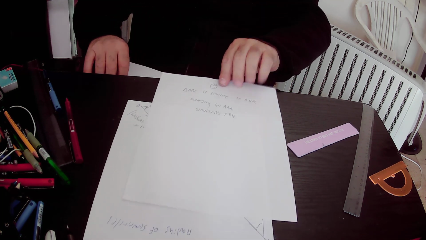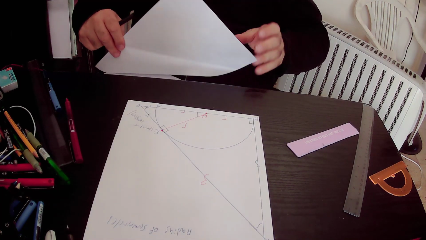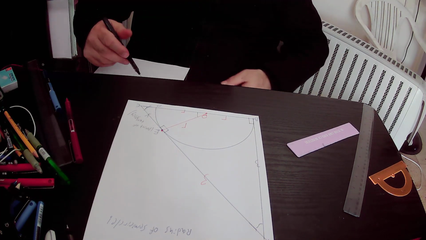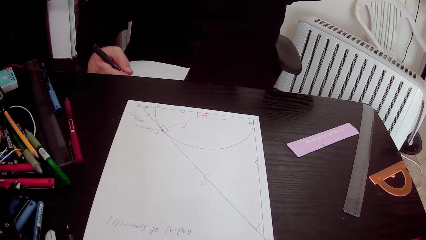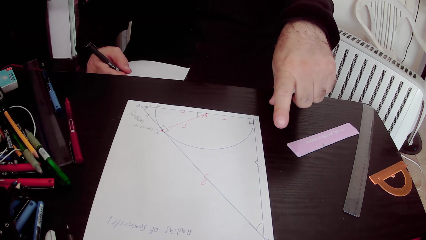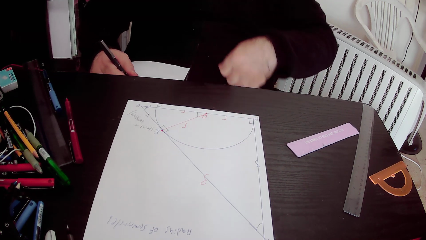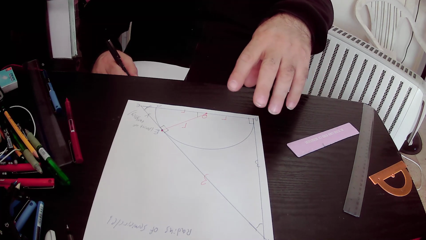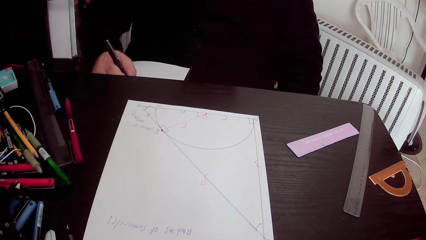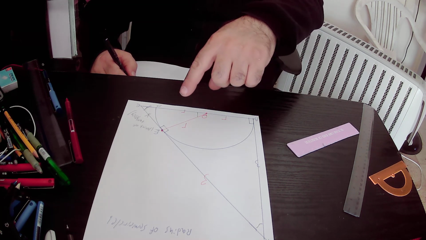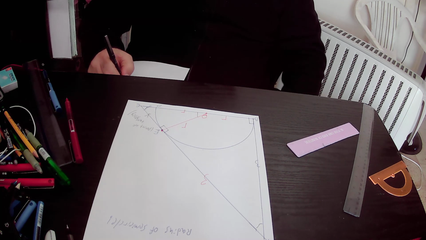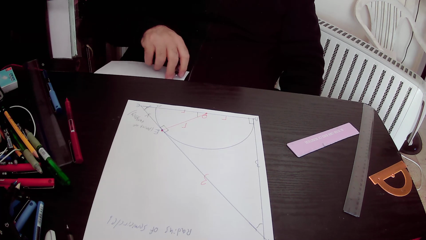So from the fact that triangle ABC is similar to triangle OEC, we can derive the following relationship between the sides of the triangles. We can derive that AB over AC in the right triangle ABC equals OE over OC in the right triangle OEC.